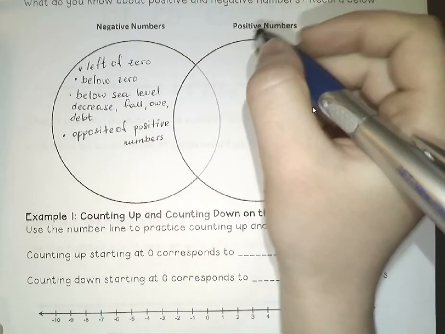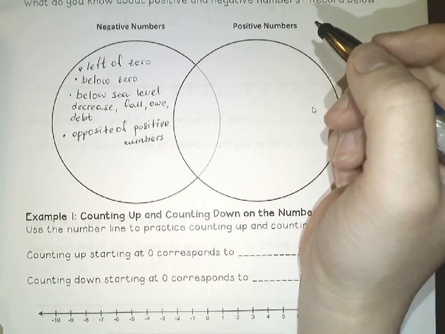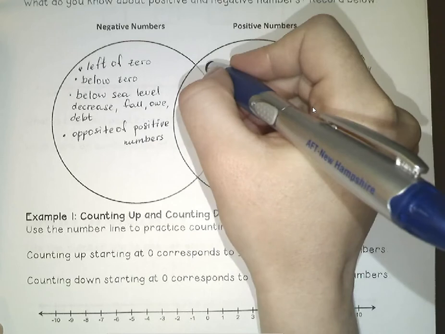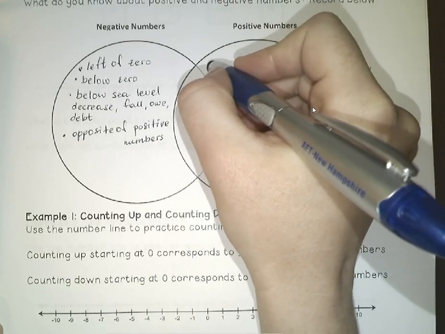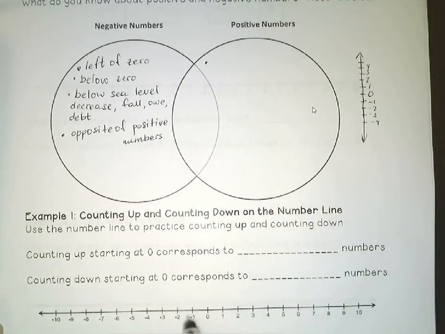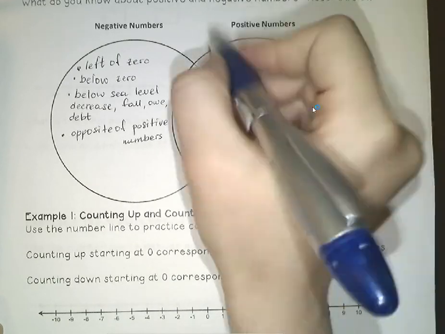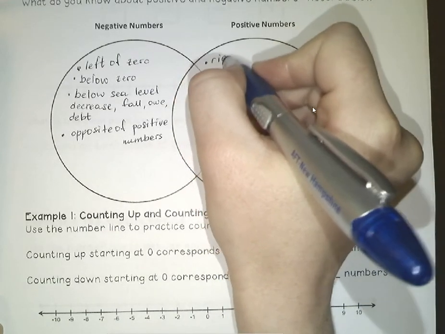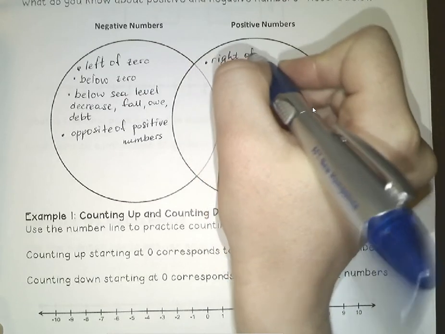What about positive numbers? Everything that is opposite from negative, right? So they will be to the right on the number line or above the 0. So right of 0 or above 0.